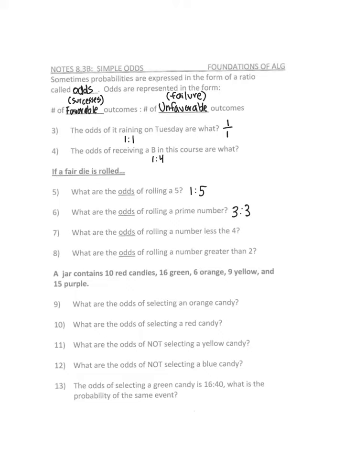What are the odds of rolling a number less than 4? So our success in this case would be rolling a 3, 2, or a 1. Those are all less than 4. So we have 3 successes. And if we rolled a number that was a 4, a 5, or a 6, those would be considered failures. They're not less than 4. So that's 3 to 3 as well.